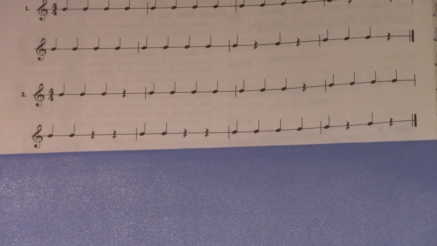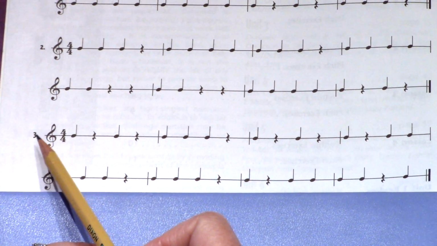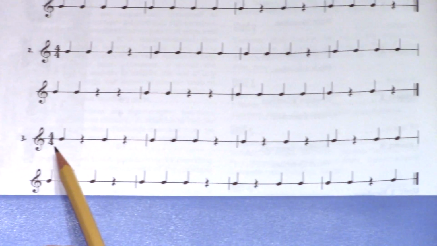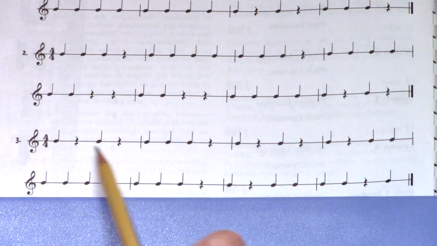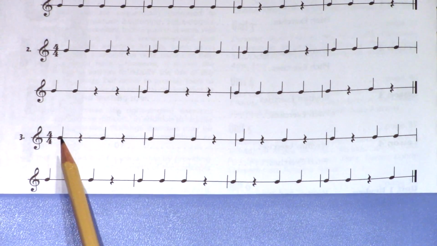You guys ready for something harder? All right, you're getting good at this. It's exercise number 3. We see the treble clef. We see the time signature, still 4/4. We see the double bar, and there's 8 measures of fun. All right, here we go. I'll count you in. 4 for nothing.